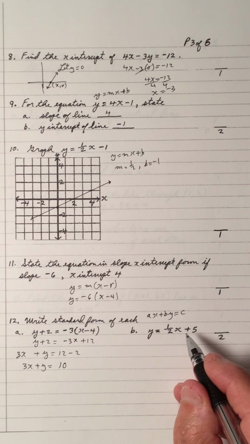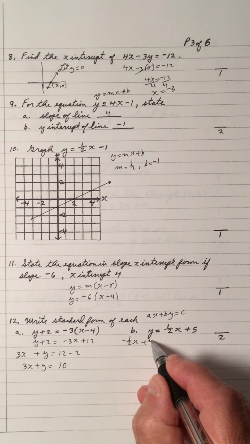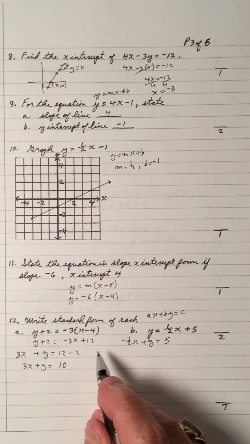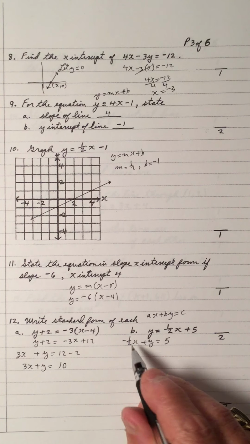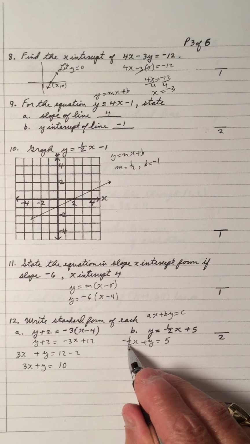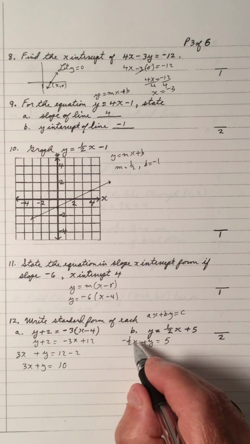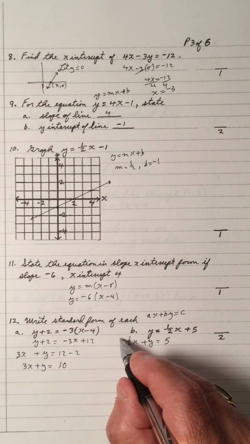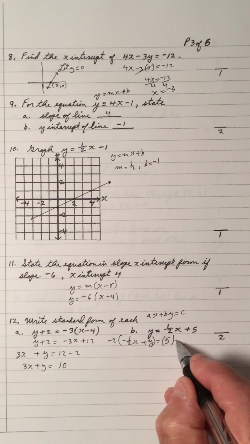Now, we want standard form. So first of all, we go half x plus y equals 5, because in standard form, the x is on the left, the y is next, and then the constant is next. Now, I'm not allowed to have any fractions, or a is not negative. So I'm not only going to multiply by 2, I'm going to multiply by negative 2. So if I multiply both sides by negative 2, here we go.